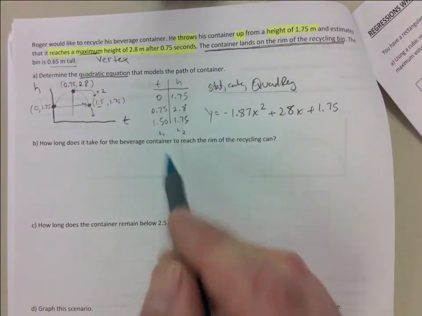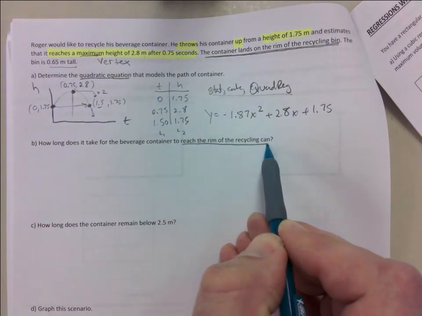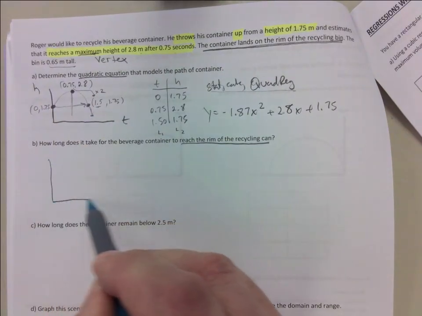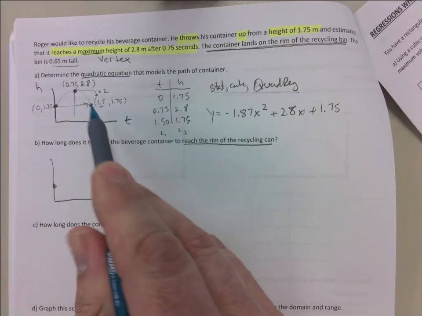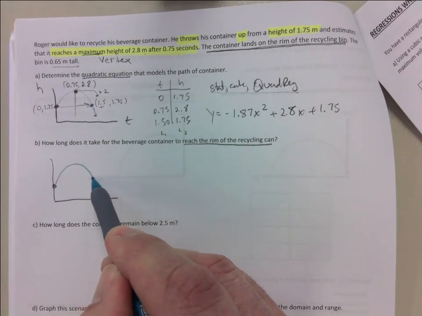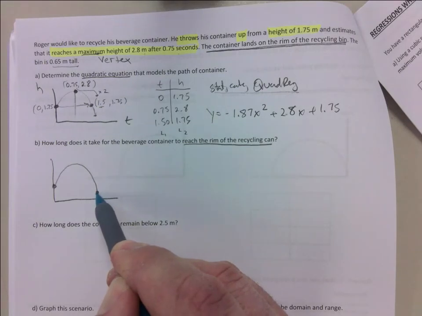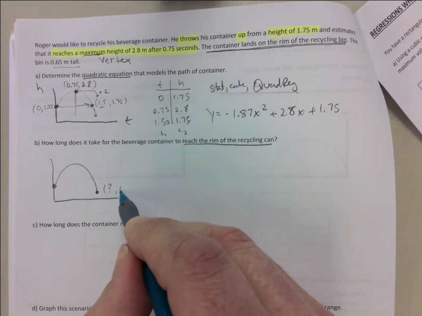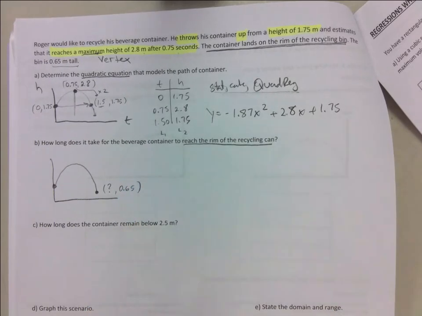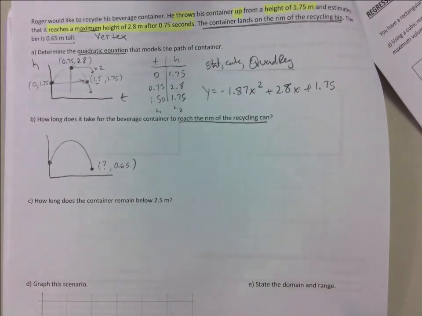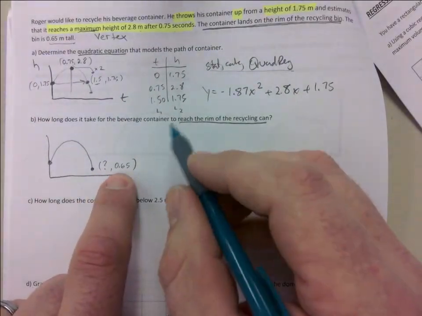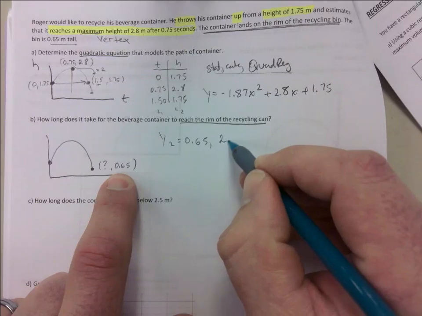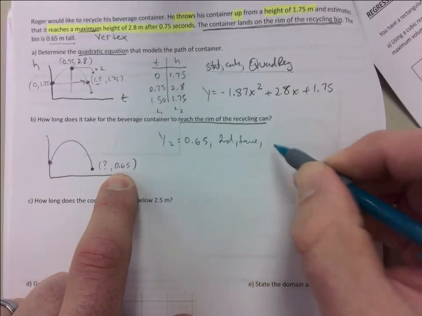All right, how long does it take for the beverage to reach the rim of the recycling bin? So now we're interested in this. Forget about the 3 points. We already know we can model this path, but we know that it lands somewhere here. So what is the x value when the height is 0.65? That's basically what it's asking for. So if we have a y value, y2, 0.65, second trace, intersect.